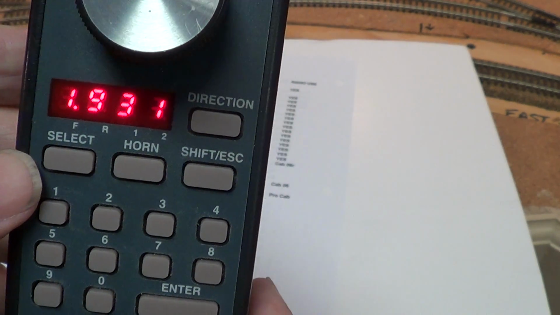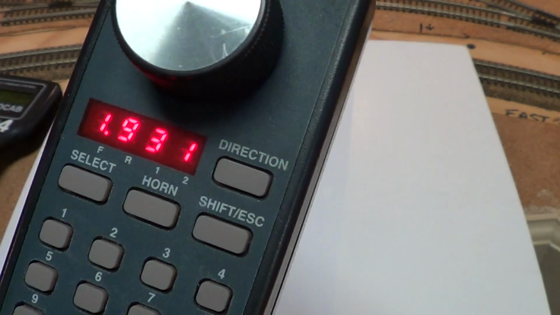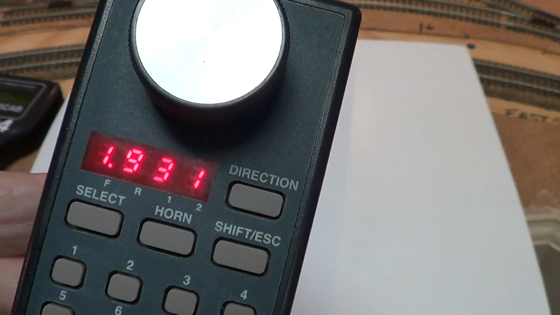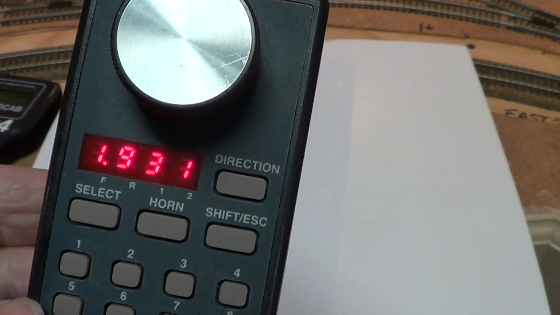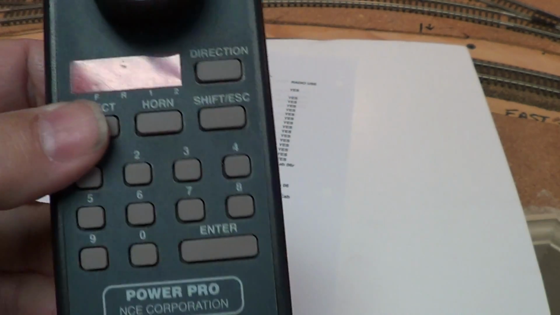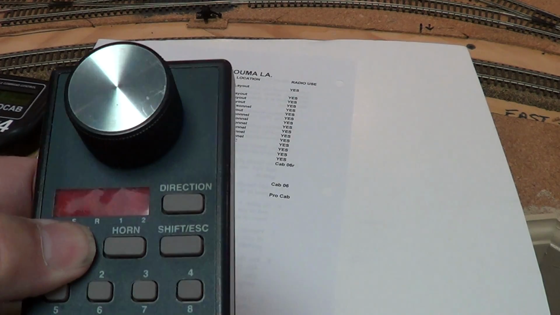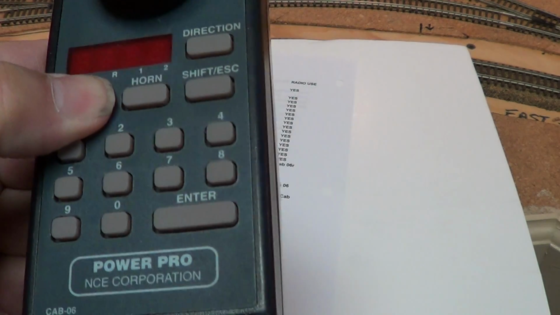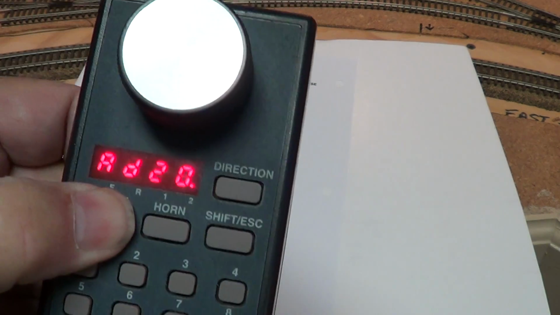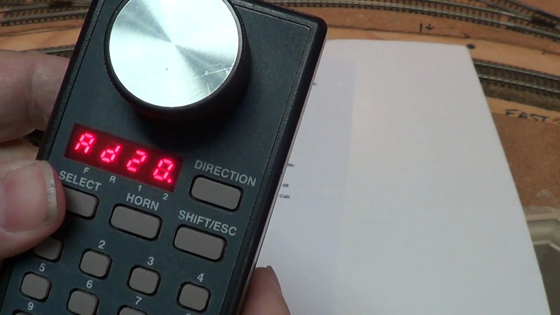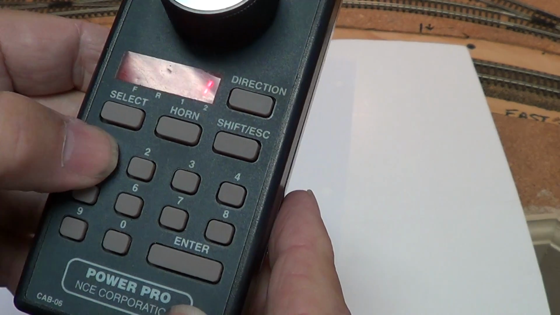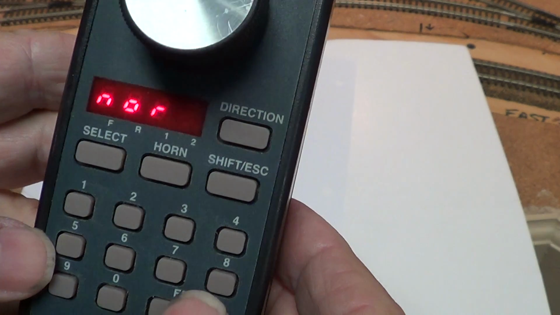I did not hold, it came up cab 20 and immediately goes to the loco that was selected. So in this case, I didn't have the select button held, so it doesn't stay there. You have to hold the select loco. I'm holding the select loco button down, and I'm plugging in at the same time. Now the little red light is flashing, so we'll go back, since this is my cab 19, 19, enter.